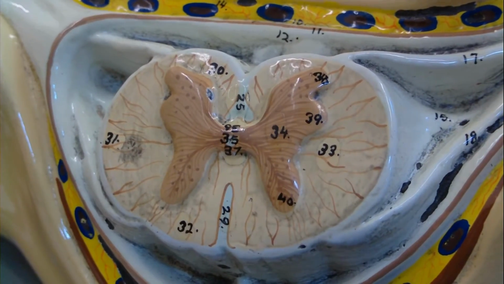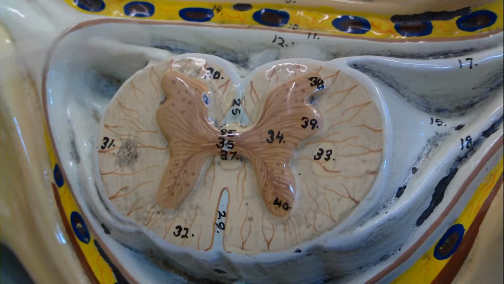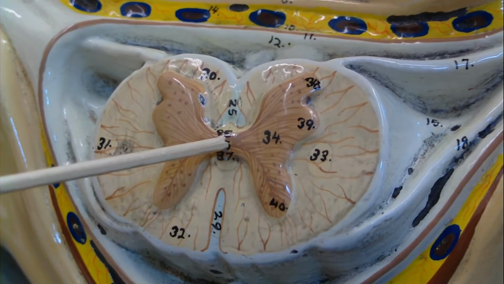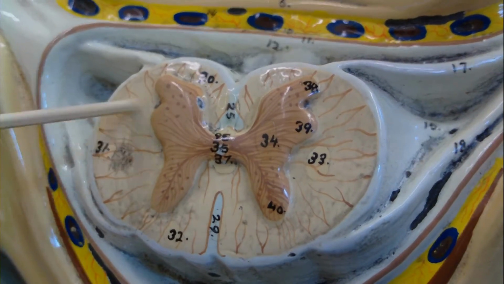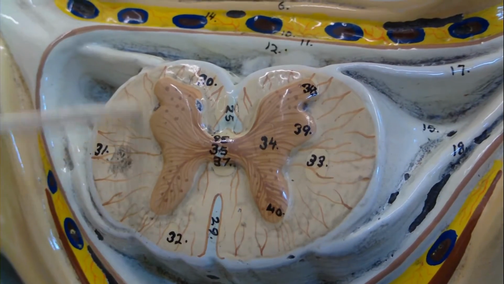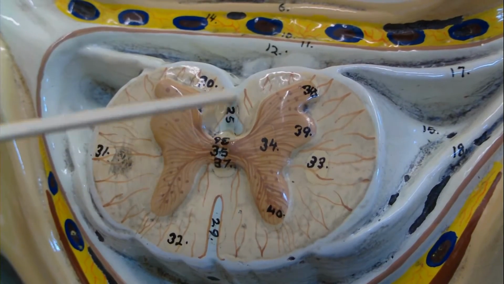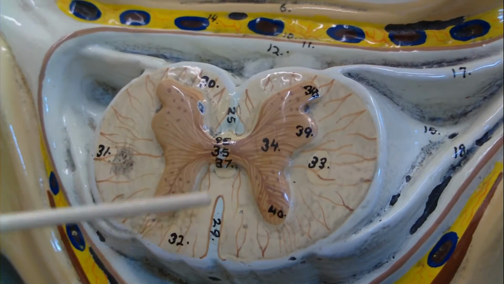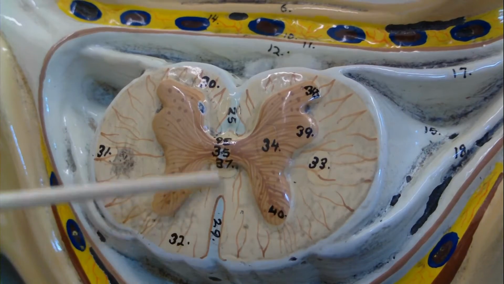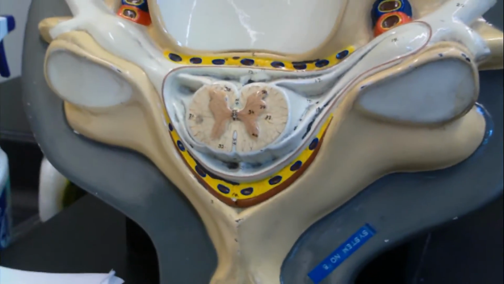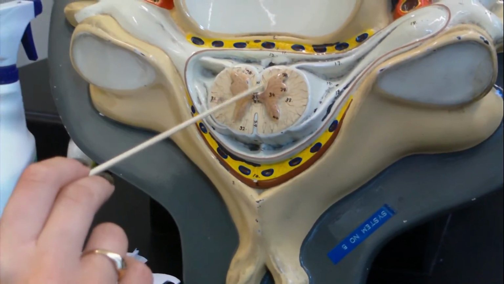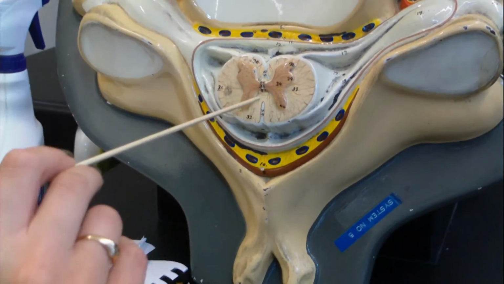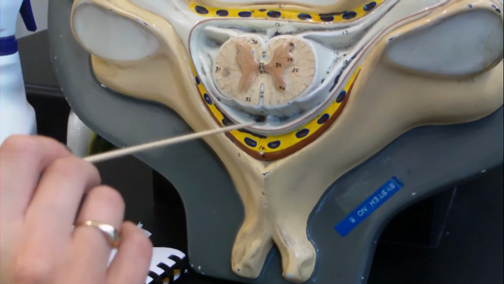This is the spinal cord, and this right here is the central canal. And this is the gray matter, and this is the white matter. This is the anterior median fissure. This is the posterior median sulcus. Let me just see what the whole thing looks like so we can tell. Do those one more time, the sulcus and the fissure. This is the anterior median fissure, and this is the posterior median sulcus.